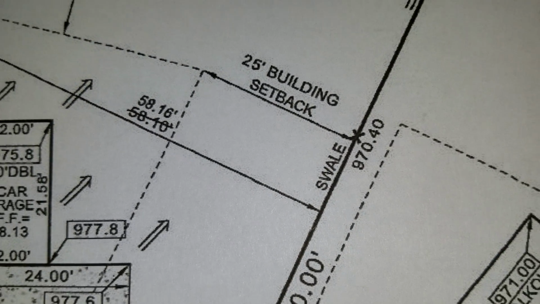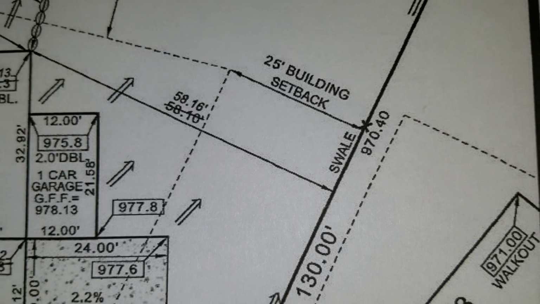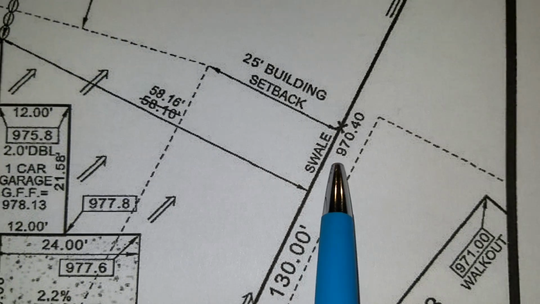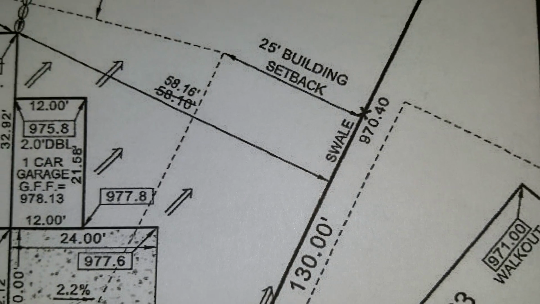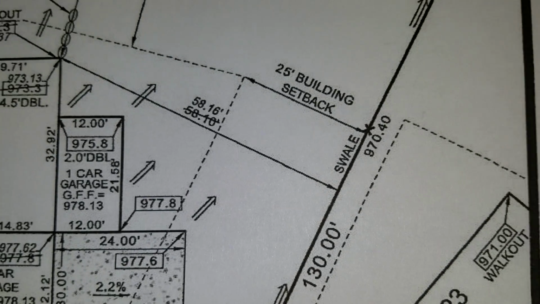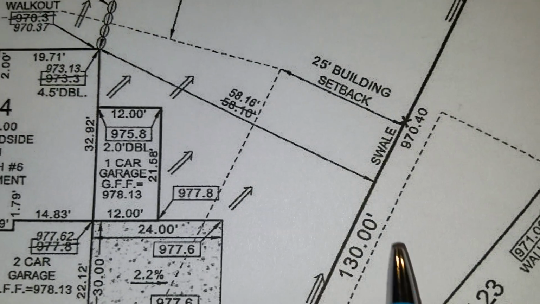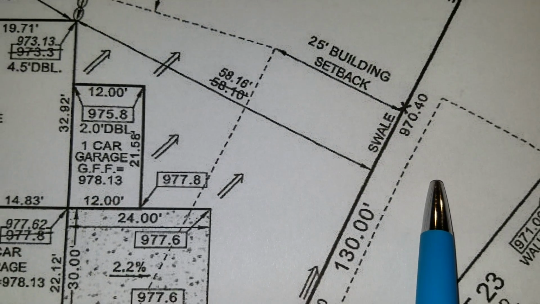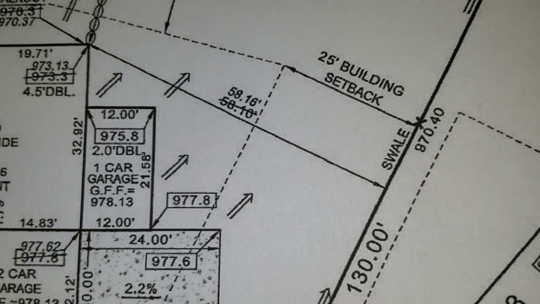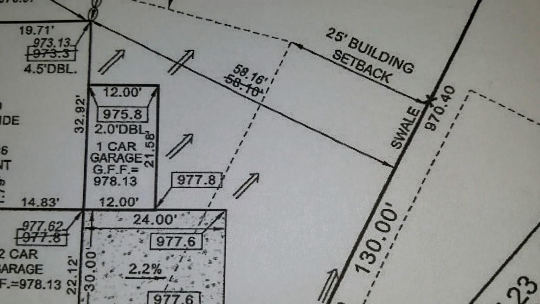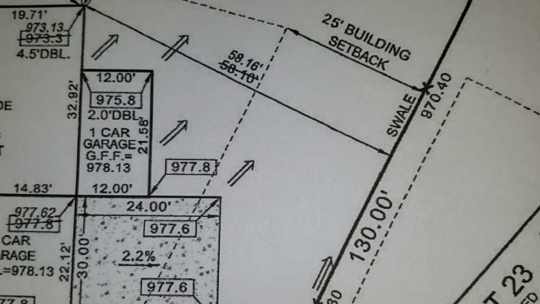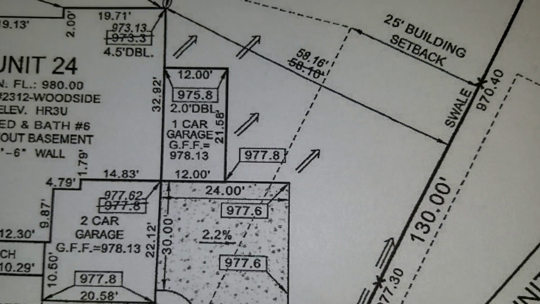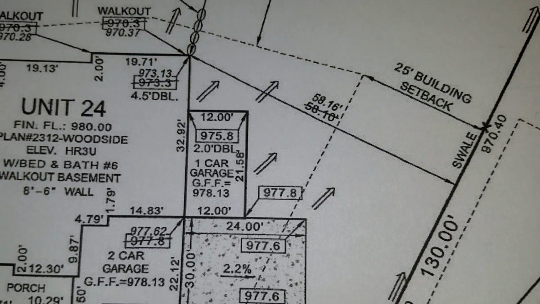That X is so that they can put a stake there for the grading, the excavation crew, the bulldozer. They're going to be finished grading this, and there's going to be a stake right here so that he knows where he's at on the property. He can identify with the location. It's also going to have 970.40 feet. That's what this is. It's in feet. So he's going to be able to get the grade accurate.